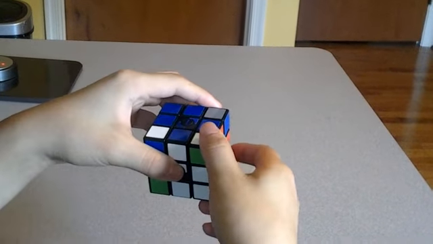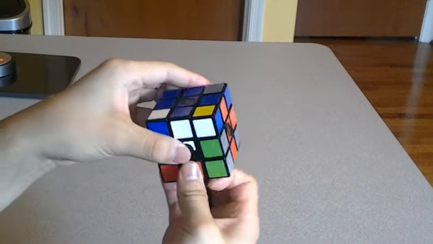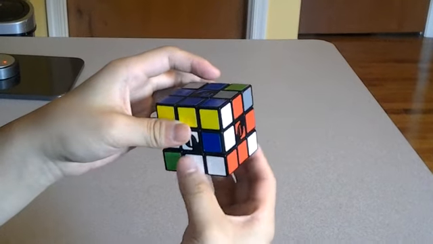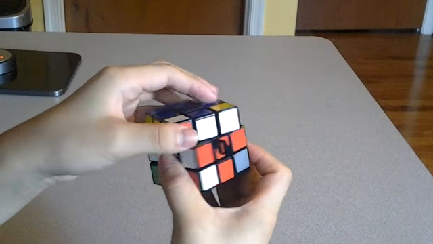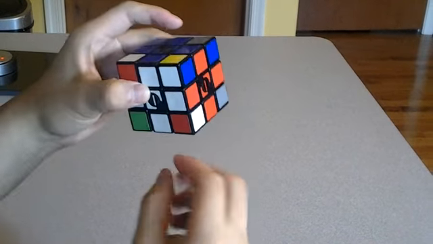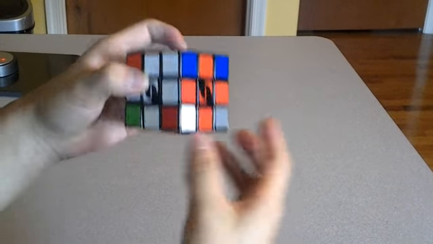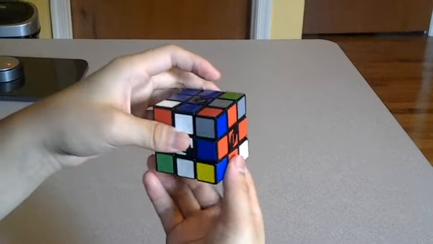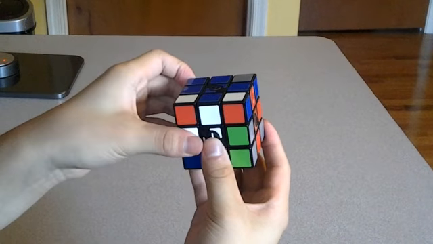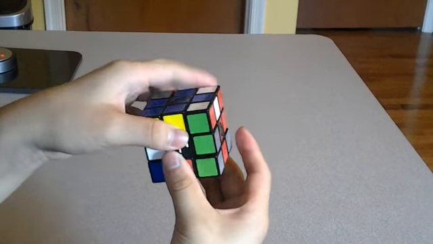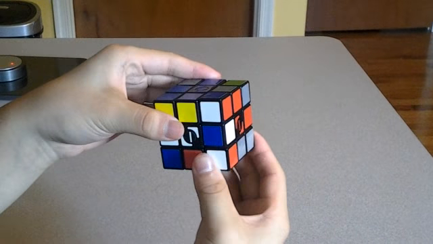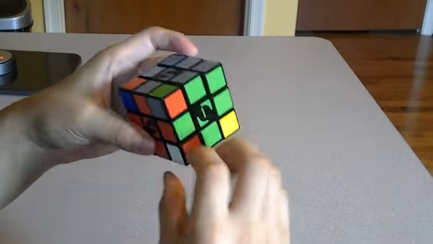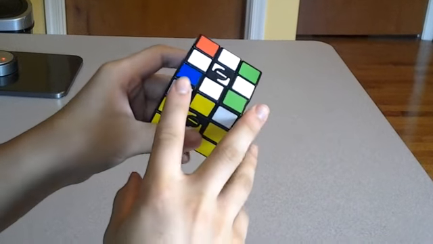So R inverted, D inverted, R, U inverted, R inverted, D, R, U. And as you can see, they're still incorrect. I'll do it one more time, and they should all be in their correct spots. R inverted, D inverted, R, U inverted, R inverted, D, R, U. And as you can see, they're all in their correct spots.